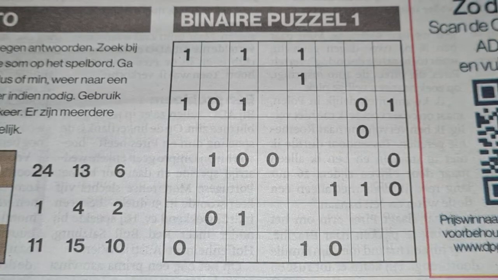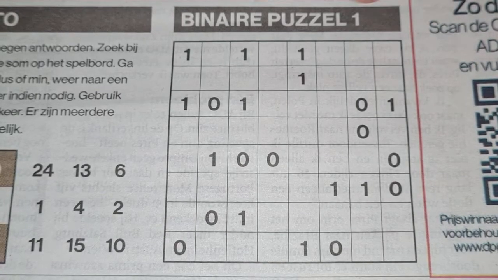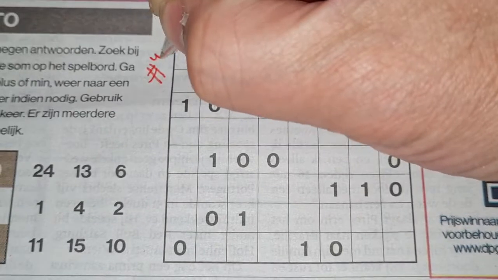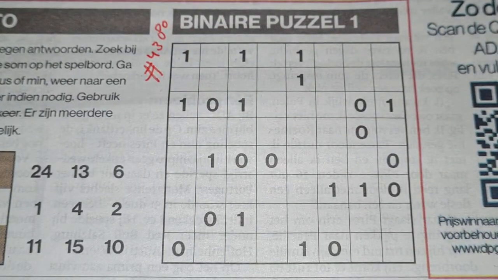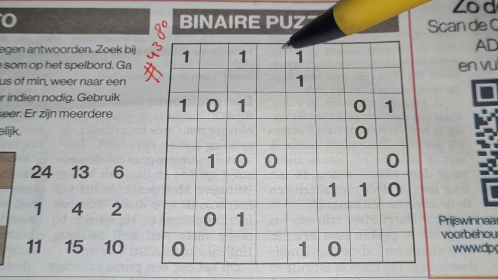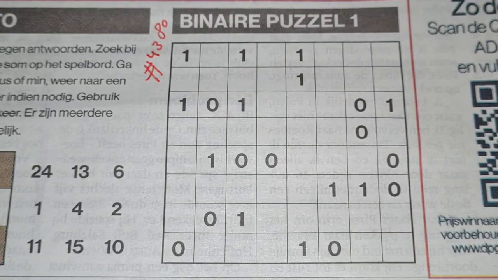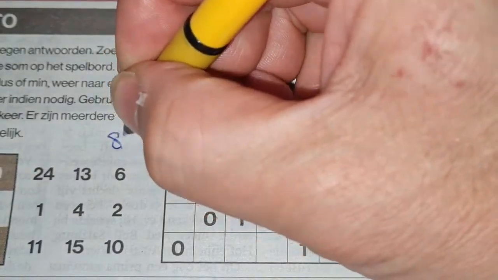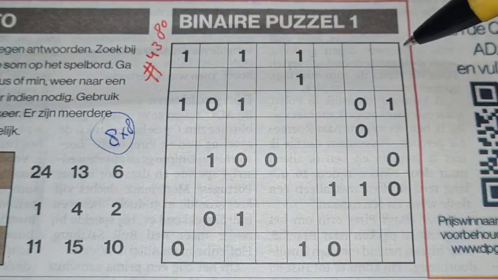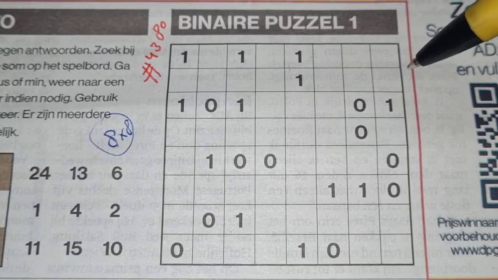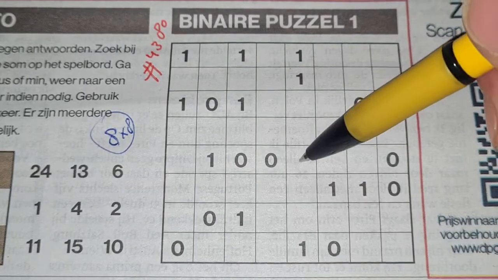Binary puzzle number 4380. What kind of binary puzzle is this one? Let me count the boxes. 1, 2, 3, 4, 5, 6, 7, 8. It's an 8 by 8 binary puzzle. That means in a row or in a column, there are always 4 ones and 4 O's.